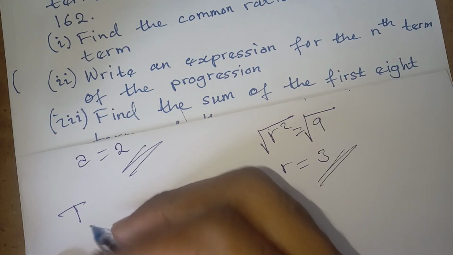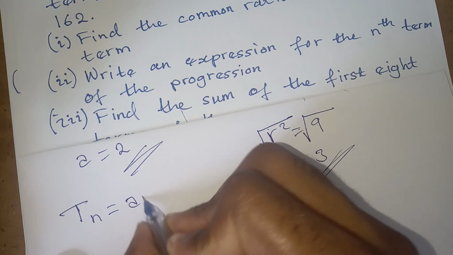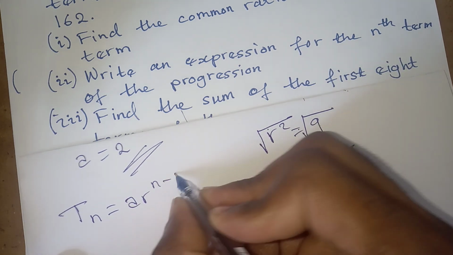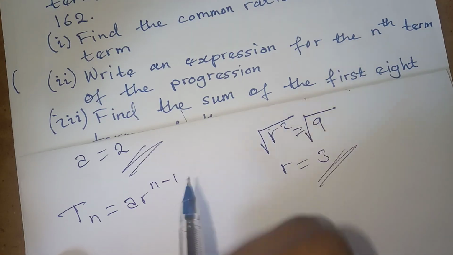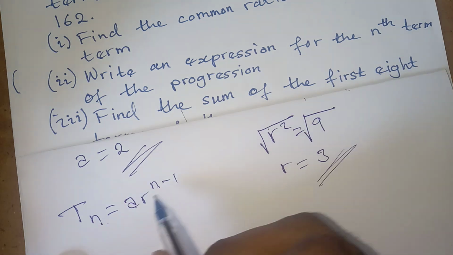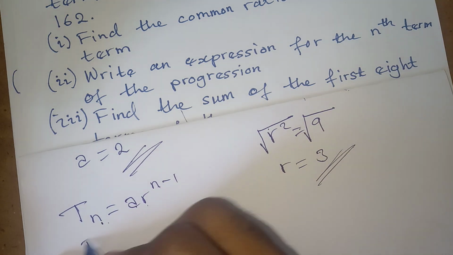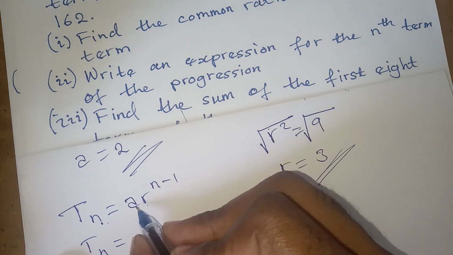Remember, this is a GP, so the nth term is given by ar to the power n minus 1. Since they want the nth term, you don't put anything on n, but you know what the a is and you know what the r is. So you can substitute everything else but n.